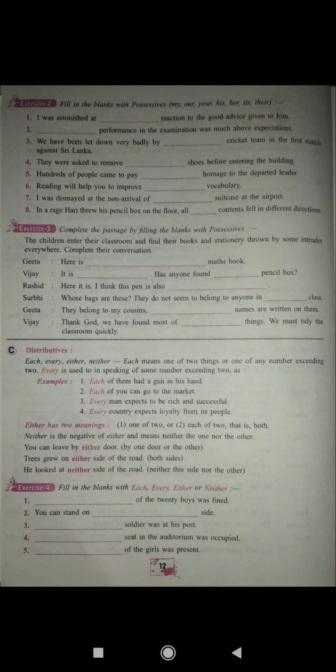Come to Exercise 2: fill in the blanks with possessives. We have already seen them: my, our, your, his, her, its, their, which show that you possess or own things. The first one is: "I was astonished at dash reaction to the good advice given to him." Astonished means surprised, at whose reaction? So his or her, you can write either: "his or her reaction to the good advice given to him." Exercise 3 says complete the passage by filling the blanks with possessives.